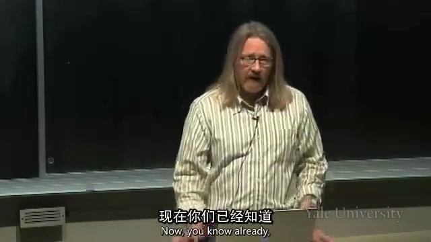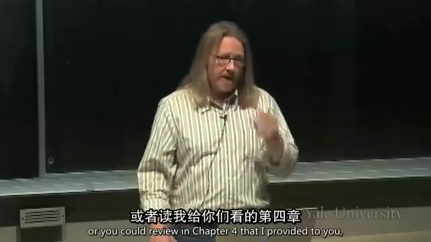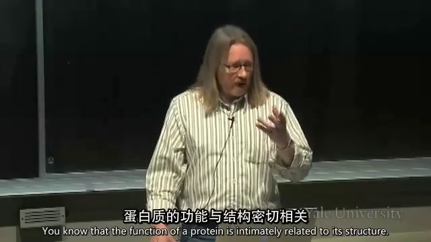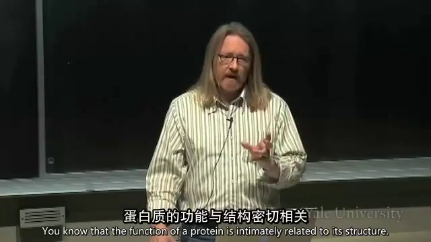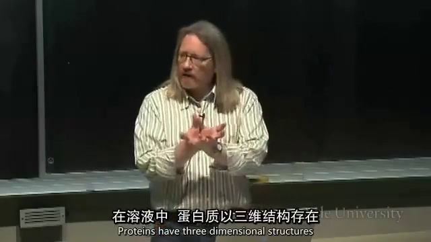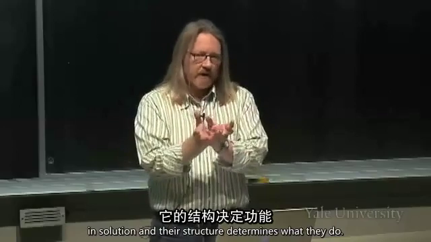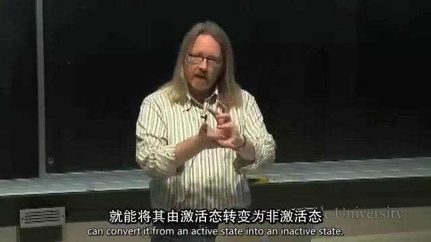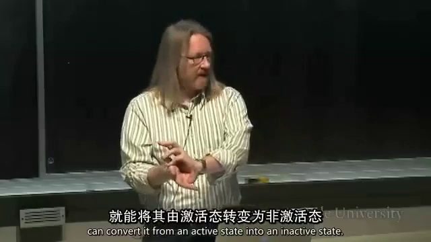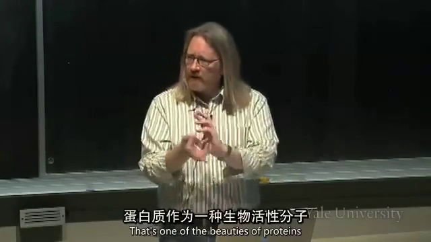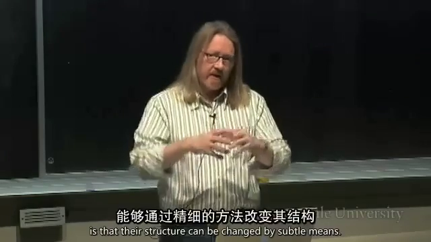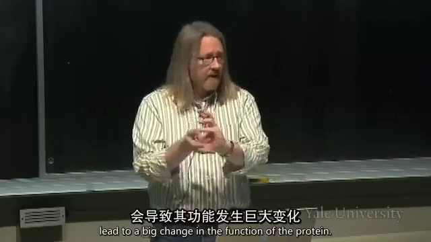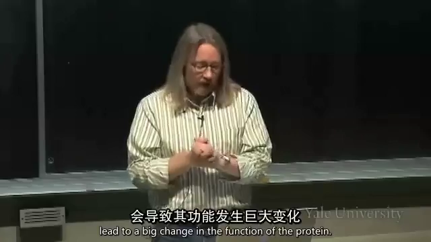Now, you know already, or you could review in Chapter 4 that I provided to you, something about how proteins work. And you know that the function of a protein is intimately related to its structure. Proteins have three-dimensional structures in solution, and their structure determines what they do. And sometimes subtle changes in the structure of a protein can convert it from an active state into an inactive state, right? So one of the beauties of proteins as working molecules is that their structure can be changed by subtle means, and sometimes that subtle change can lead to a big change in the function of the protein.